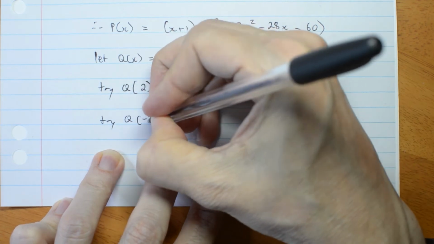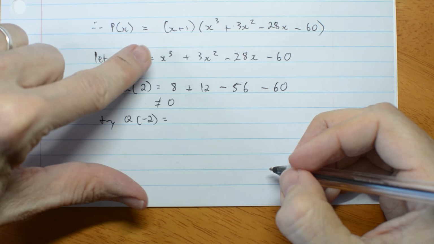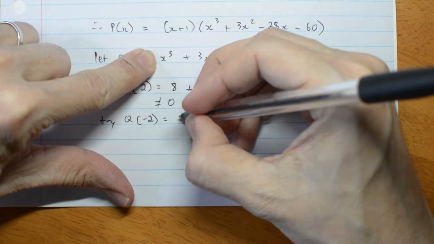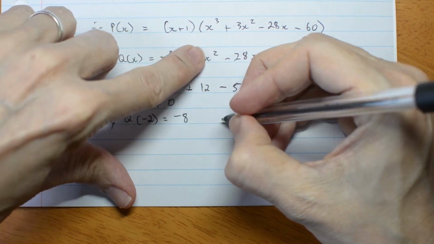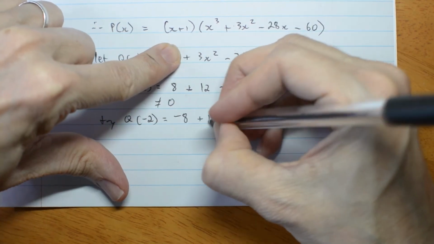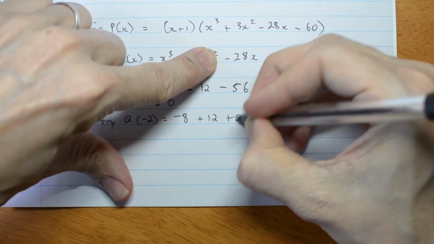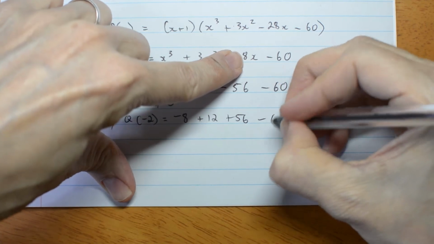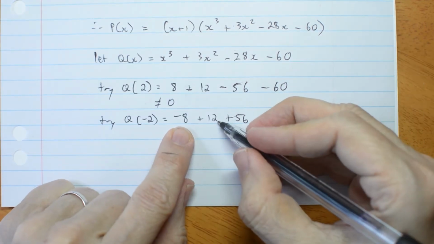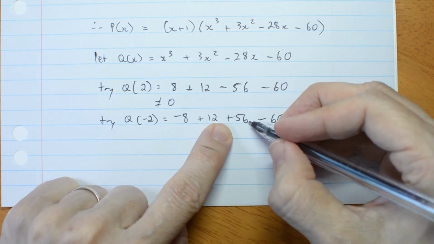Try q of negative 2. Let's have a go. So, negative 2 cubed is negative 8. Negative 2 squared is still positive 4. This becomes plus 56 minus 60. Negative 8 plus 12 is positive 4. Plus 56 is 60.